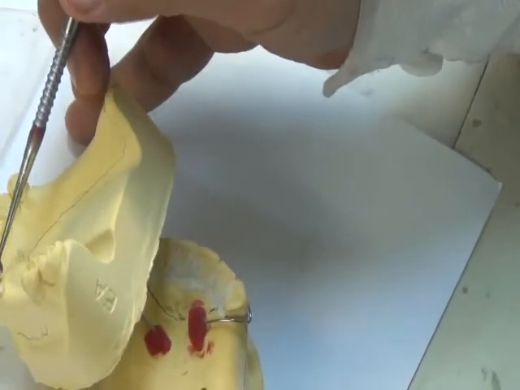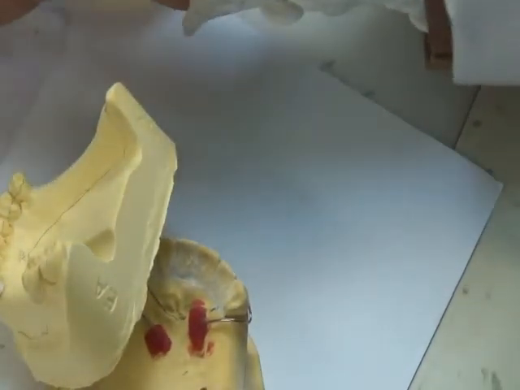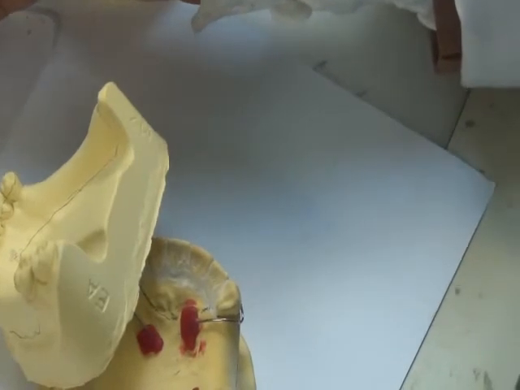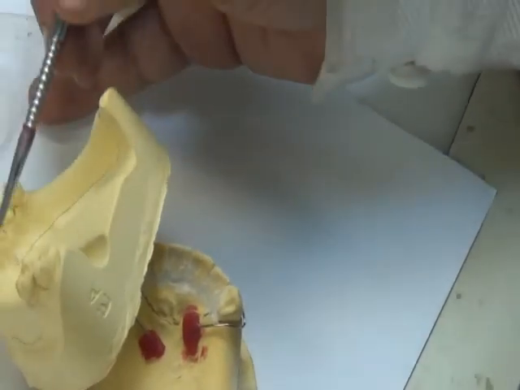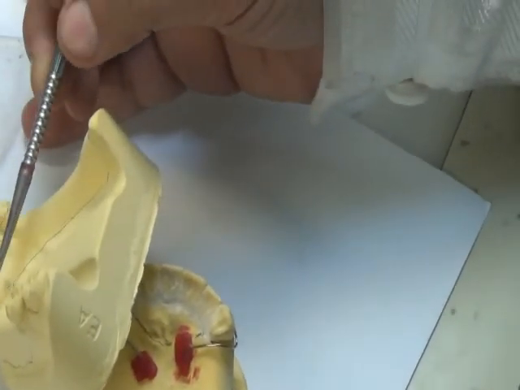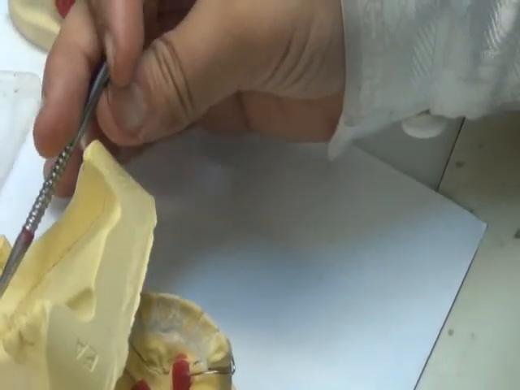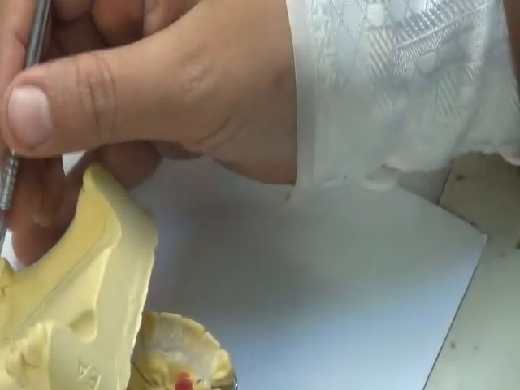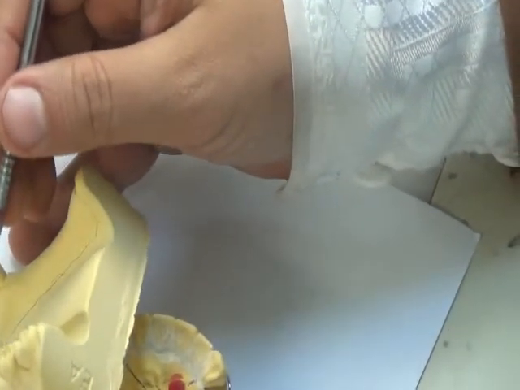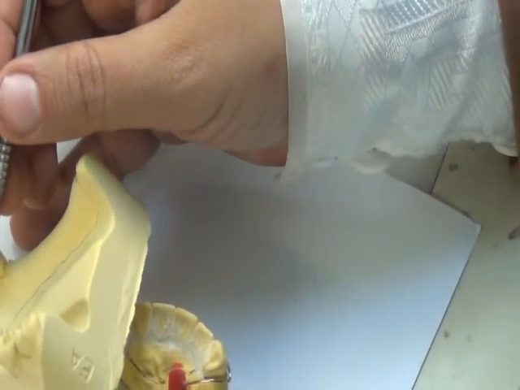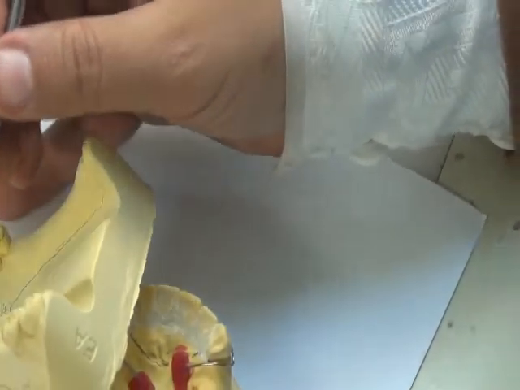We also put it on the lingual side, because on the lingual side the solid acrylic is also coming in contact with the teeth. So we call it parallel blockout, once more because it's parallel to the path of insertion. We added the plaster also lingually.